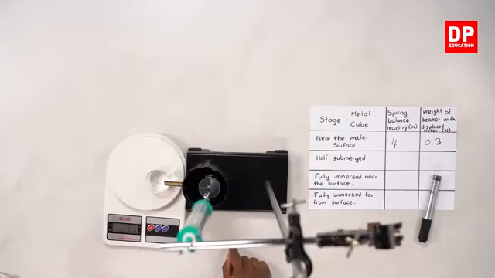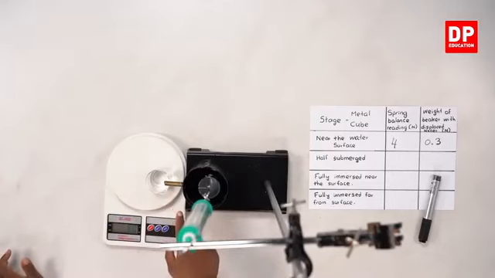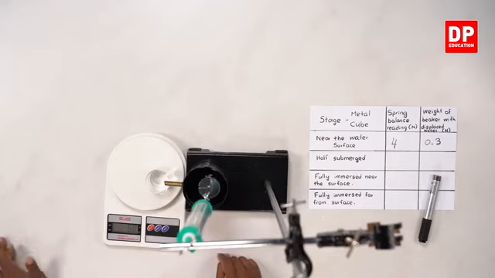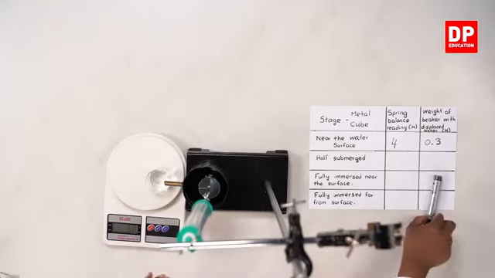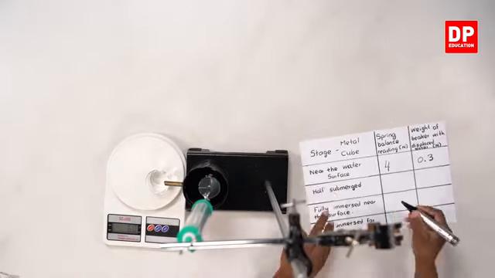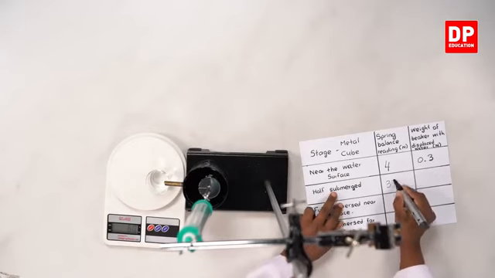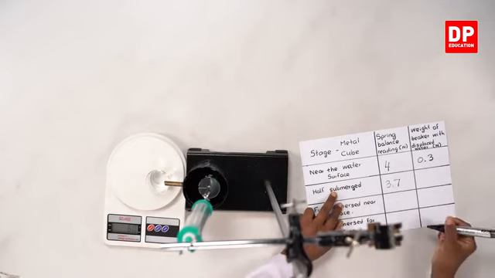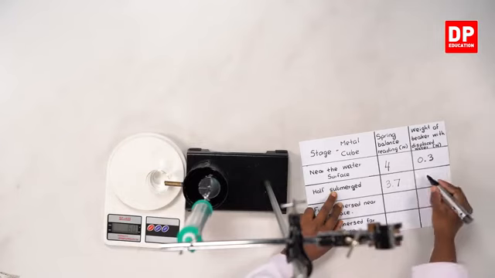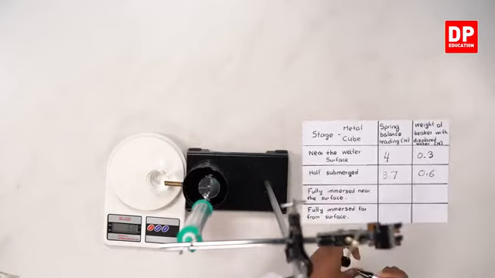So then at the same time, you have to get the reading from here as well. It's 60 grams. So that means it is 0.6 Newton. So that is what I will have to note down here. 3.7 Newton for the spring balance with the object hanging from it. And this is 0.6 Newton.